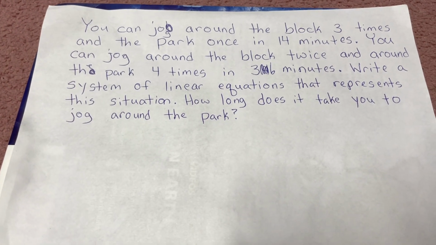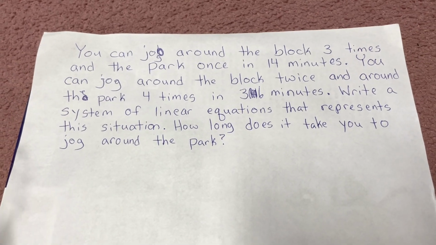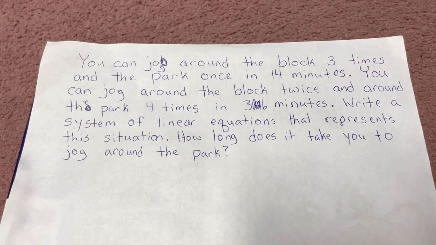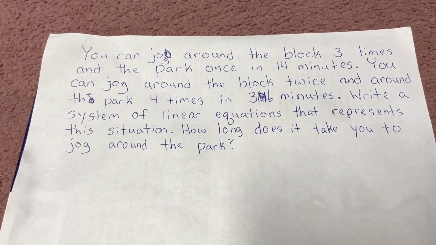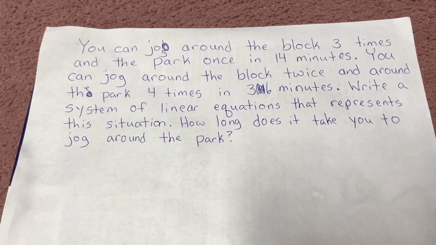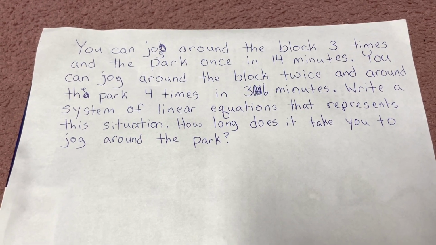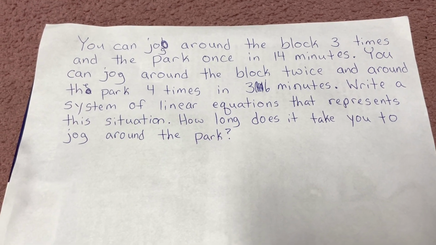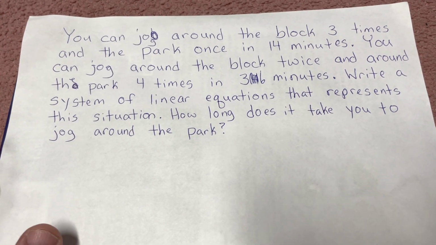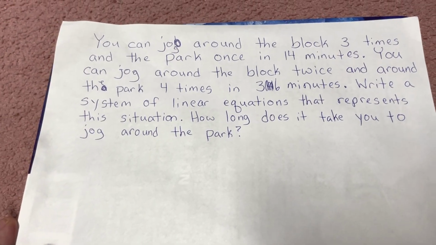How long does it take you to jog around the park? Well, okay, so once again, let's read it through one more time. You can jog around the block 3 times and the park once in 14 minutes. You can jog around the block twice and around the park 4 times in 36 minutes. Write a system of linear equations that represents this situation. How long does it take you to jog around the park?